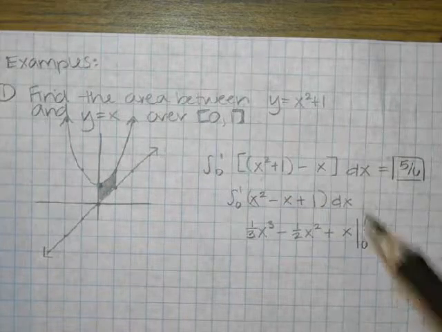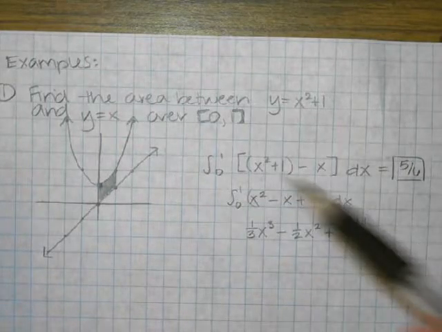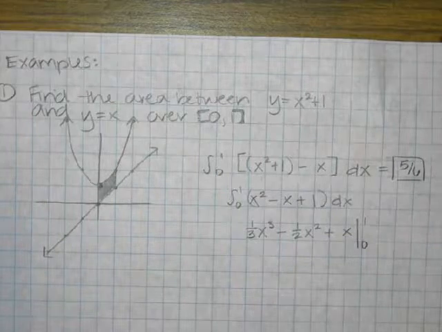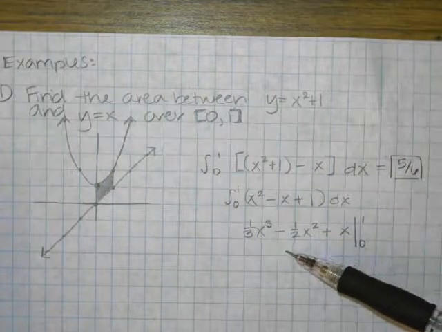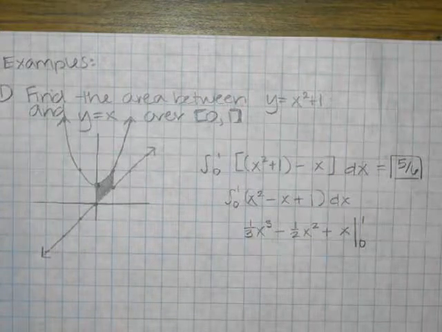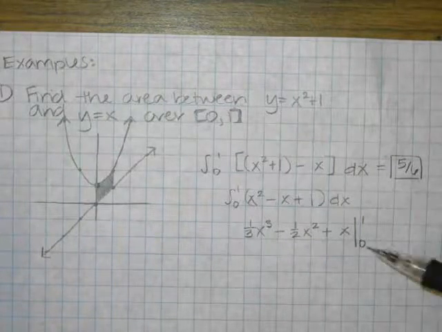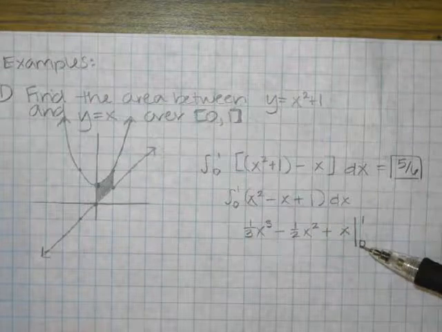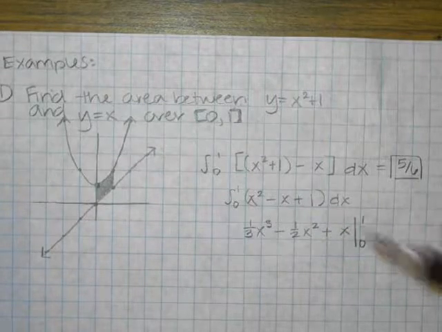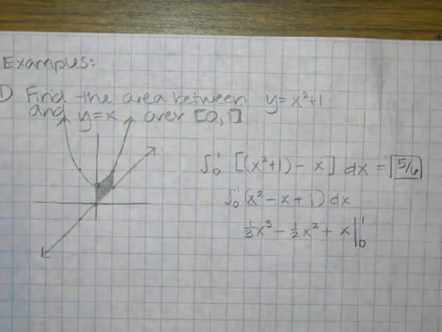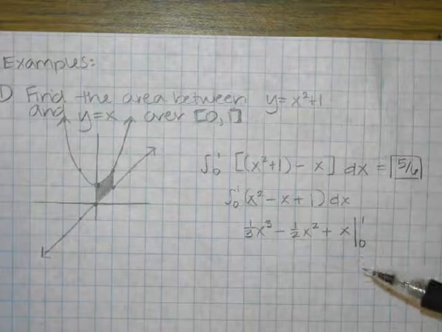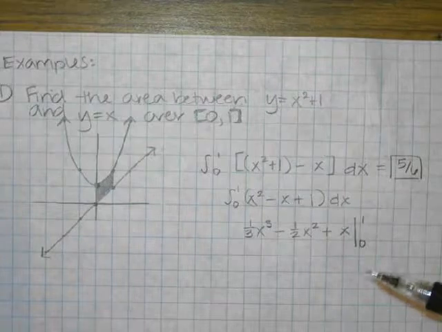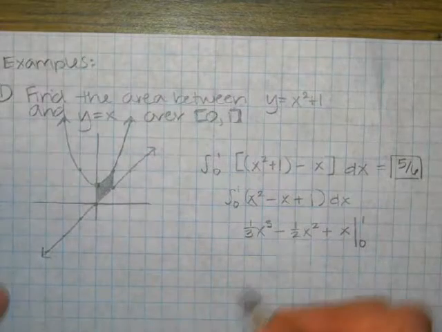Lots of people on the test said, let me just plug in 1 and plug in 0 and subtract them, and they plugged it in up here rather than finding the antiderivative before plugging in. This notation just means I am plugging in 1 and subtracting what I get from plugging in 0. If you were able to do it without writing that, that's fine. But that's what that notation means. That's all. Okay.